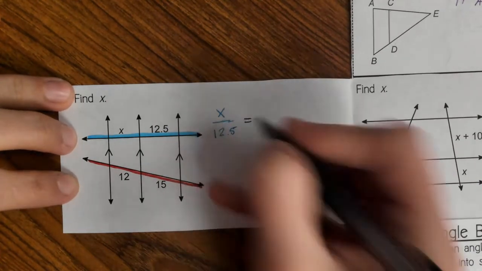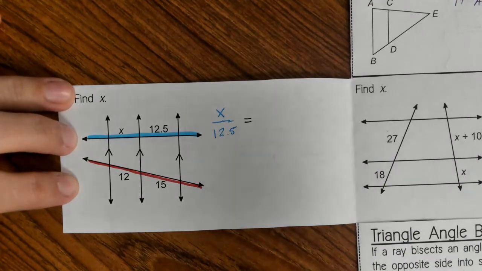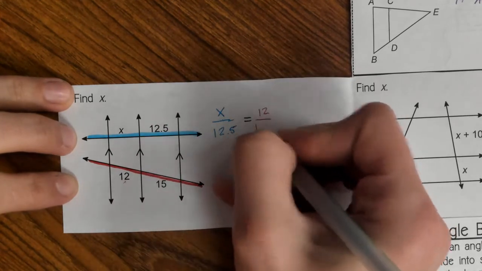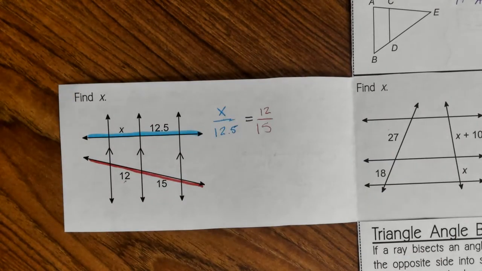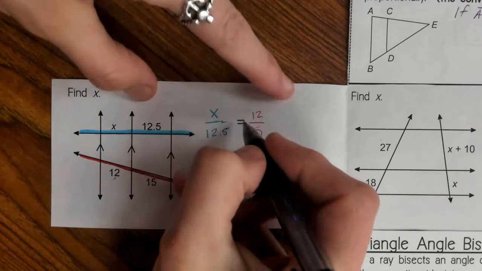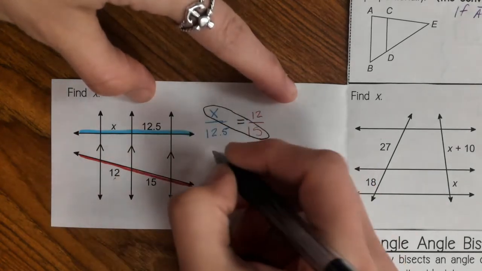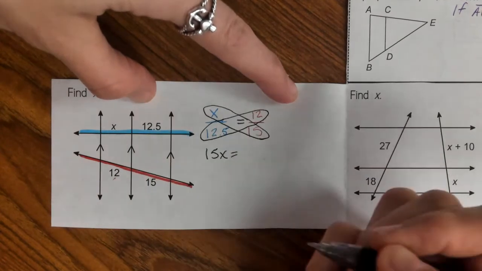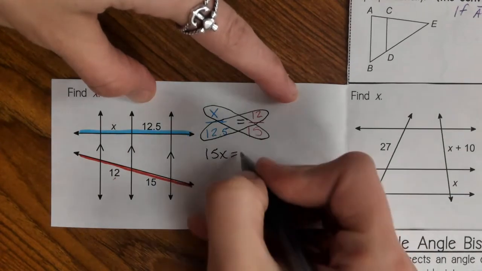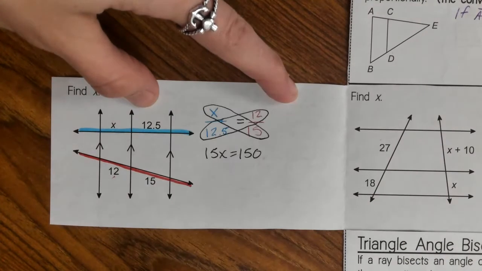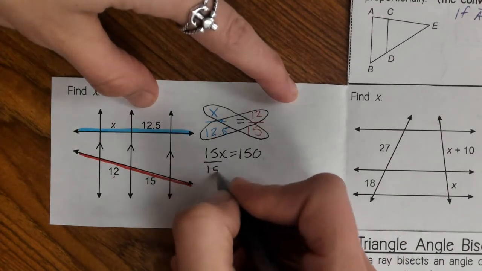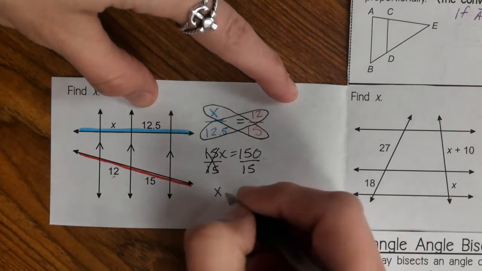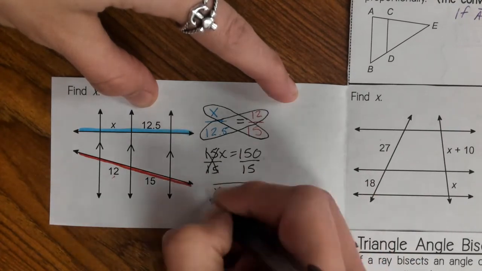We set that equal to the ratio of the other ones, 12 to 15. Okay? Then we do our cross multiplication. 15x is equal to 12.5 times 12, which is going to give you 150. Divide both sides by 15. Should be pretty good at proportions now. X is going to equal 10.